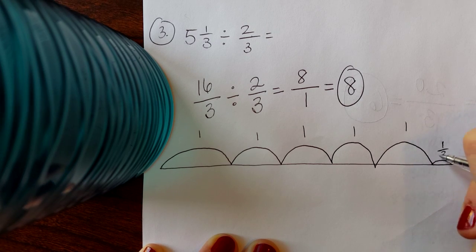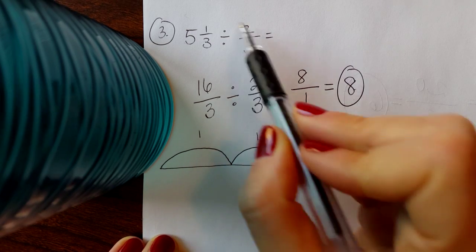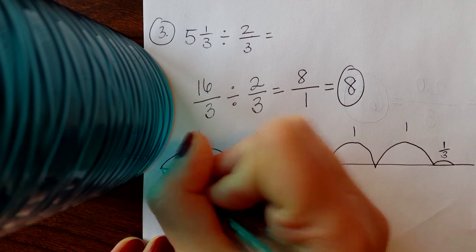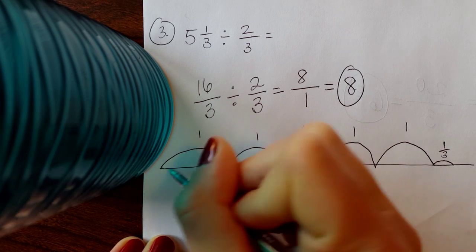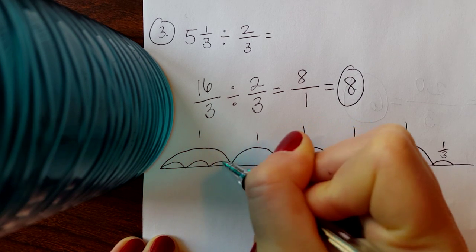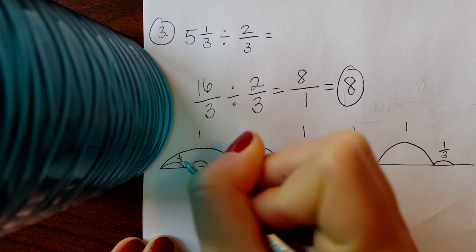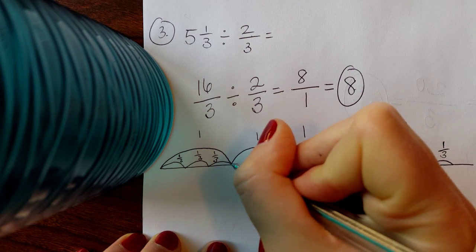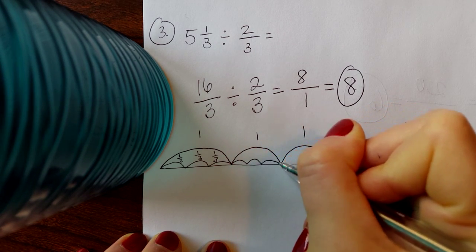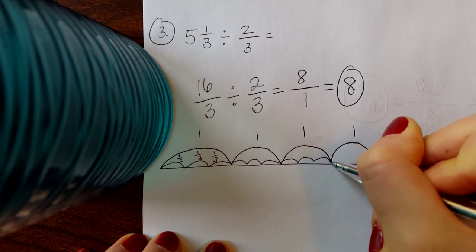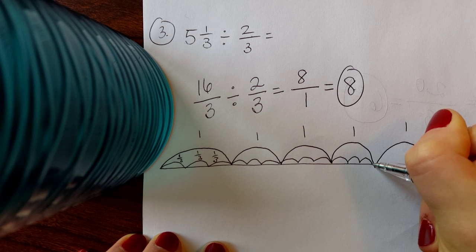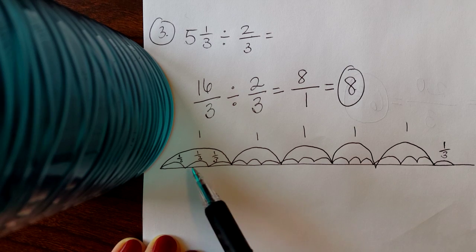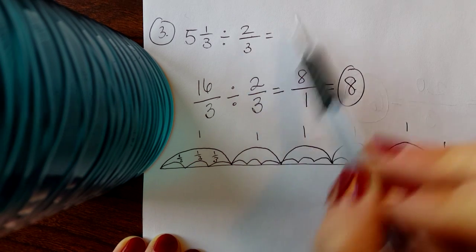This is 1/3. And so since I'm dividing by 2/3, I think I'll further divide these into thirds. So I know there are 3/3 in 1. So I know 1, 2, 3. Each of these are 1/3. I'll continue doing that with all of my 5 wholes. 1, 2, 3, 1, 2, 3, 1, 2, 3, 1, 2, 3. All right. So now I'm going to scoop out every 2/3.